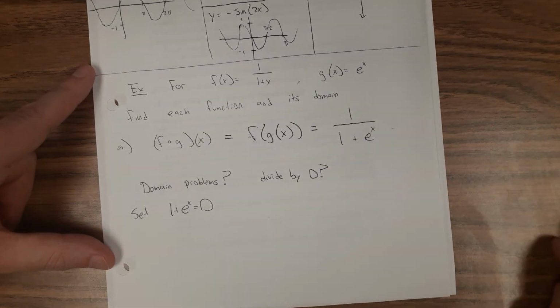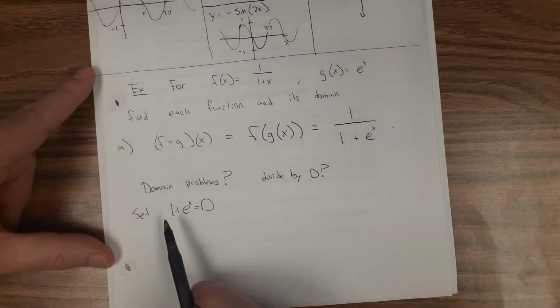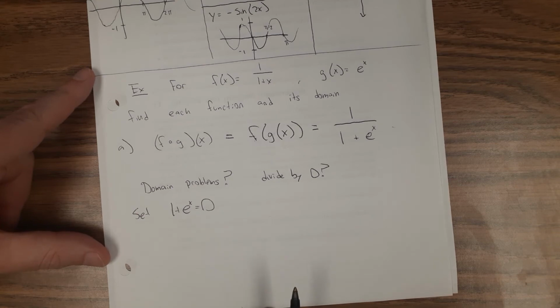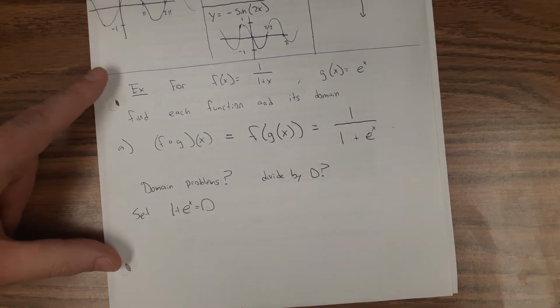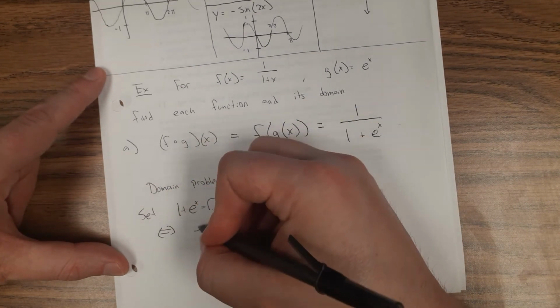So this is what we want to not happen. So if we set it equal to 0 and find out what values of x make that happen, then these are the values of x that are not in the domain. So I'm going to solve this. Subtract 1.